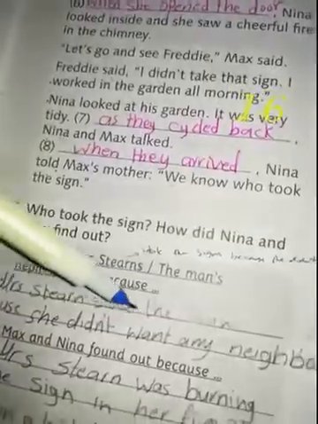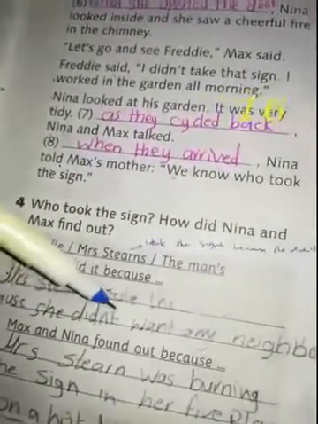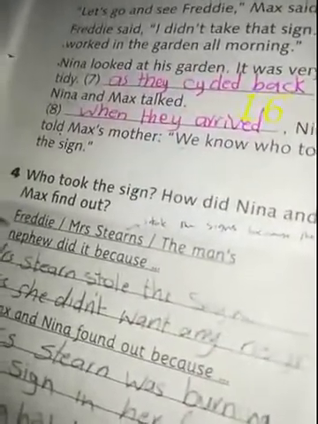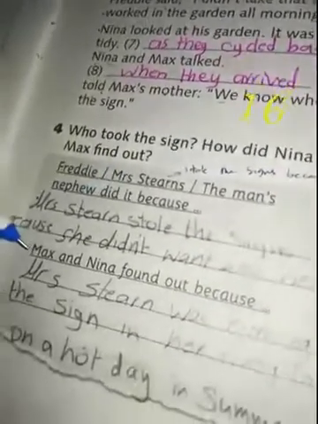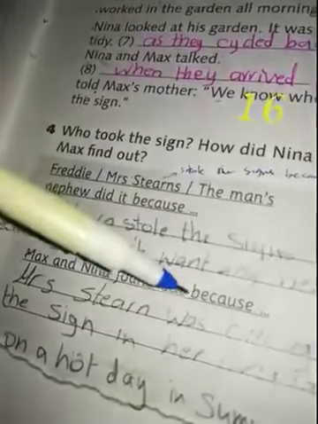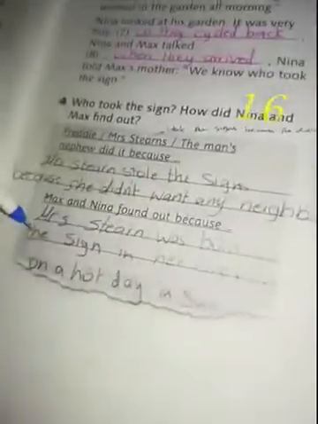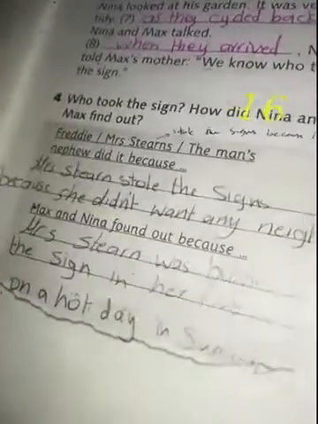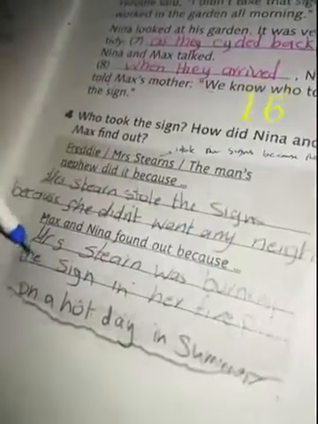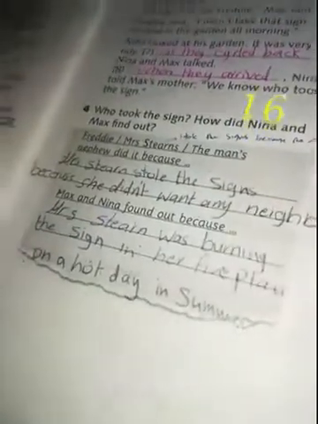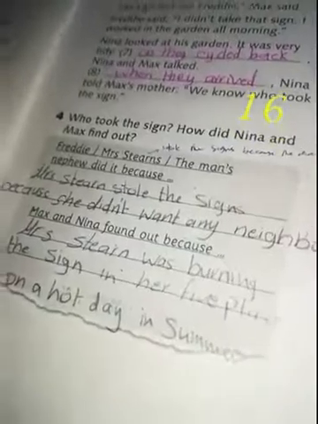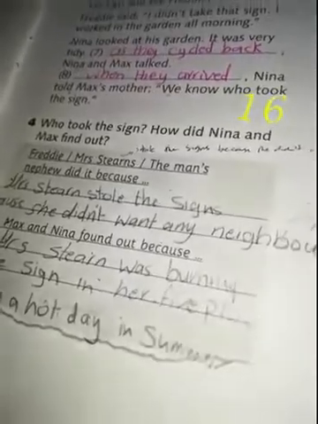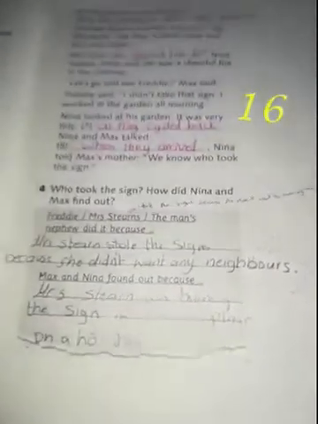Mrs. Stern stole the sign because she didn't want any neighbors. How did they find out? Max and Nina found out because of the sign in her fireplace on a hot day in the summer. So Mrs. Stern was burning the sign in her fireplace on a hot day in the summer, and we know in summer we don't make a fire in the fireplace. So this is how they solved the mystery. Thank you so much.